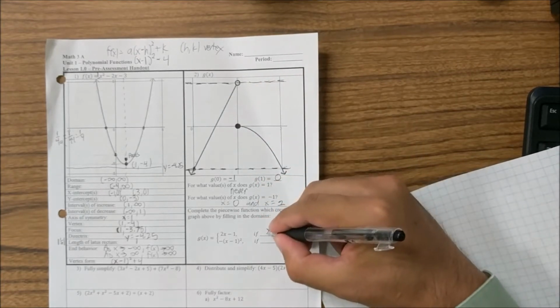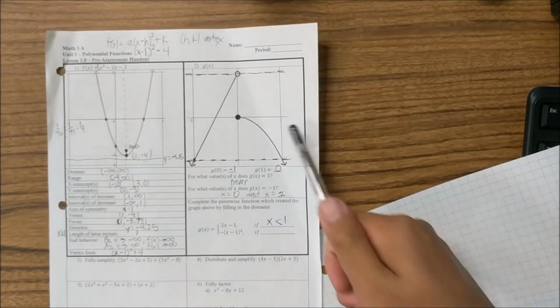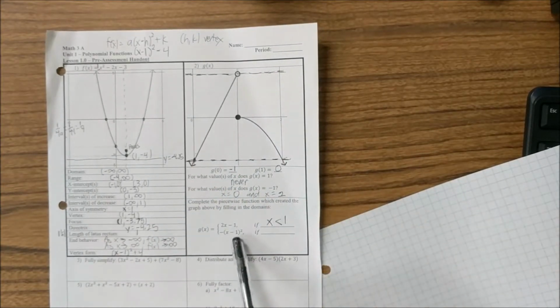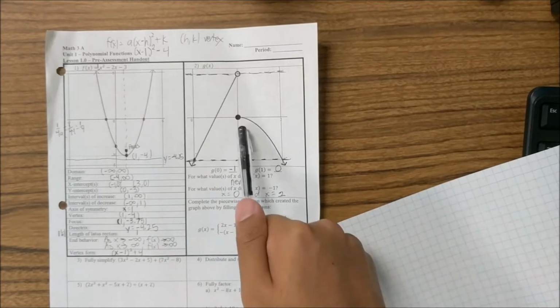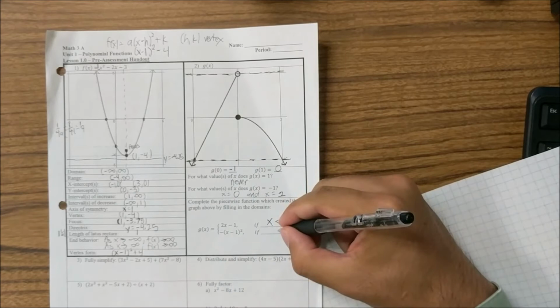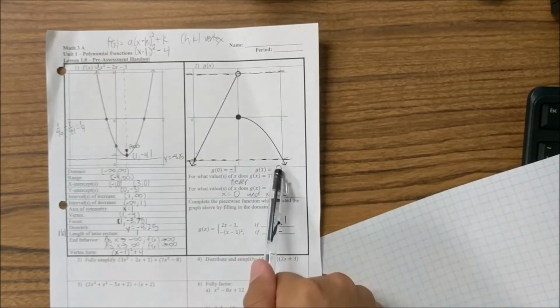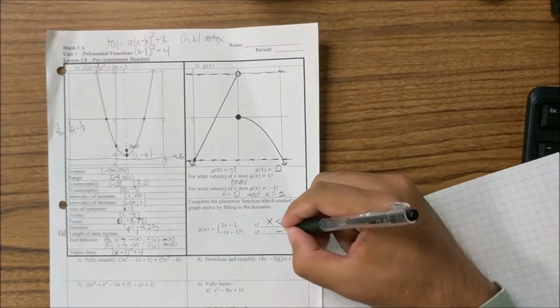So x is less than 1 is where the line is active. Okay, and then we see the squared here, so where's the parabola active? The parabola starts at x equals 1, and the closed dot means it actually includes the 1. So we include the equals, and then forever to the right. The arrow shows it goes anything bigger.